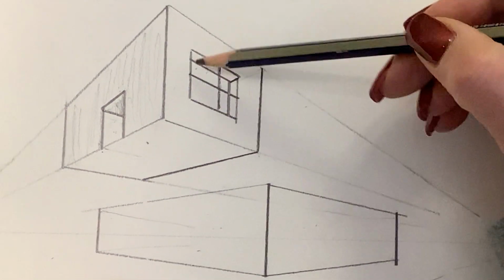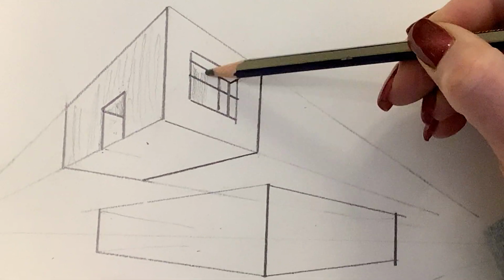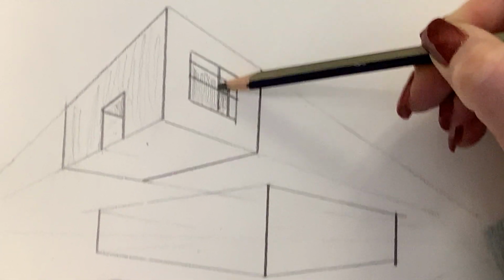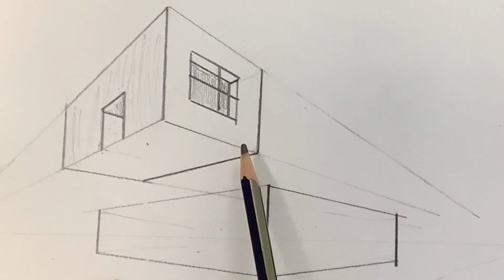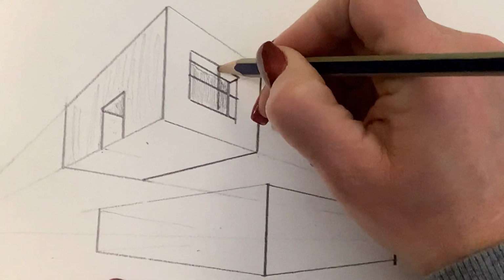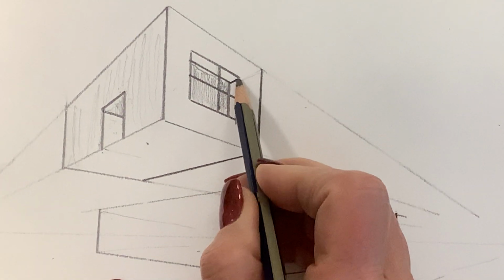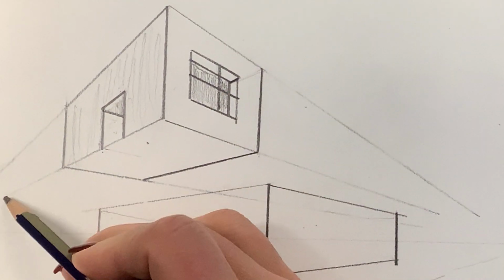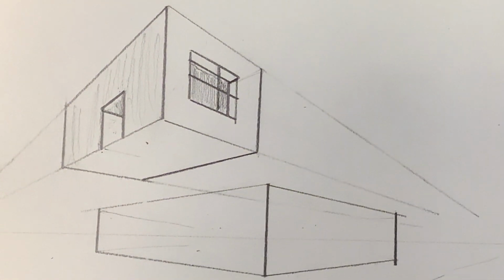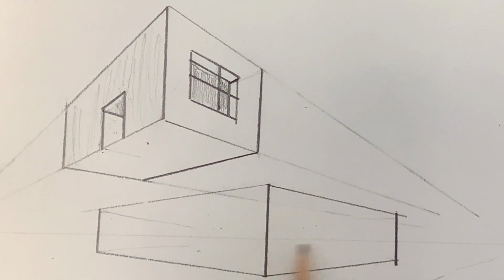So something like this. Okay, so if you add any of these elements, the same rules apply. Everything goes to this vanishing point, or this vanishing point, depending on where those spaces are. Nothing is going to be horizontal unless it's absolutely in the middle, okay?